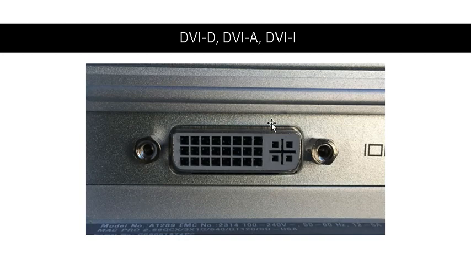And the other one, which is a bit better than VGA, is DVI. DVI has a few different forms as well. The resolution is way better than VGA. The three common types are DVI-D, which is digital, DVI-A, which is analog, and DVI-I, which is integrated and supports both analog and digital, so it is more convenient to use DVI-I.